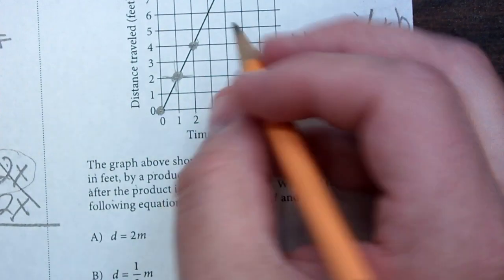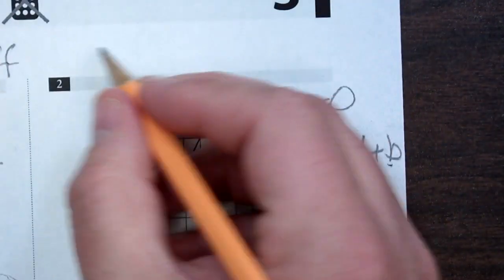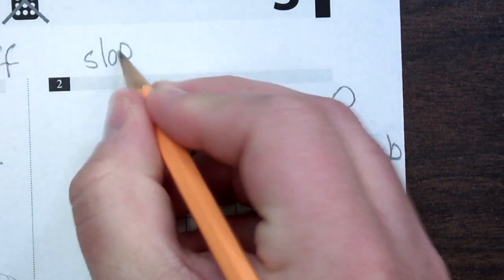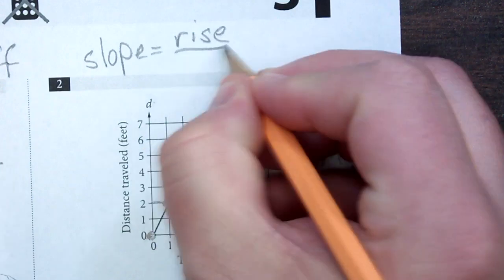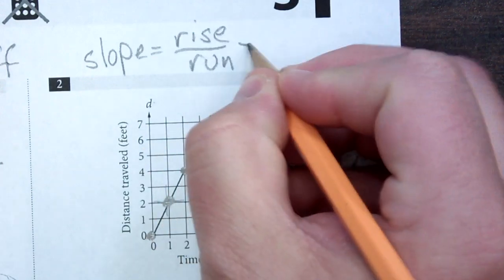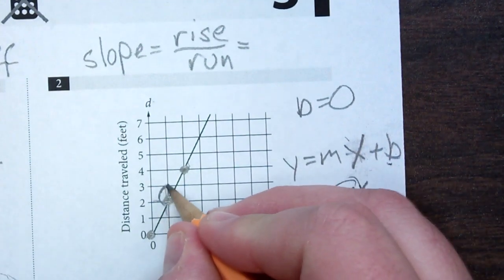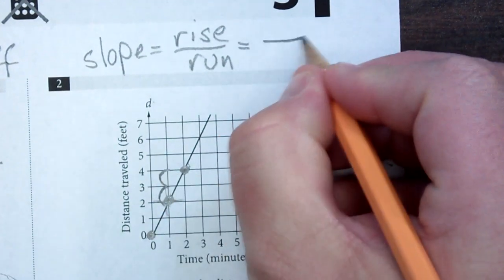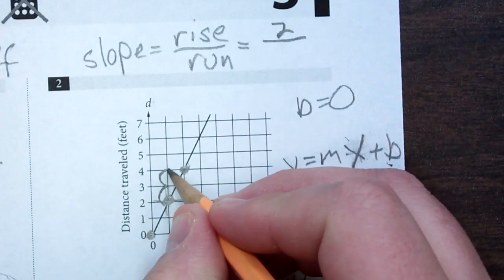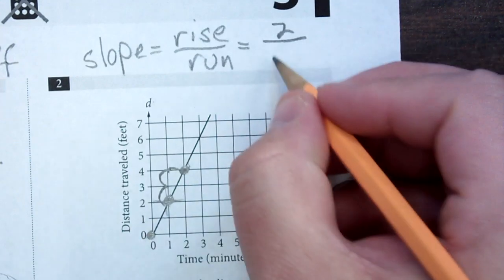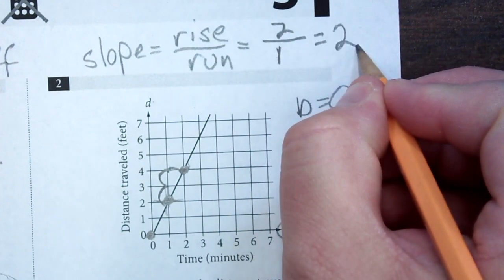Now the easiest way to find the answer is to remember that slope is just your rise over your run, or your up and over. So it's the rise over the run. To get from this point to this point, I have to go up 1, 2. So that would be my rise, positive 2, because I'm going up 2. And then from here to get to here, I just go over 1. So my slope is 2 over 1, or just 2.